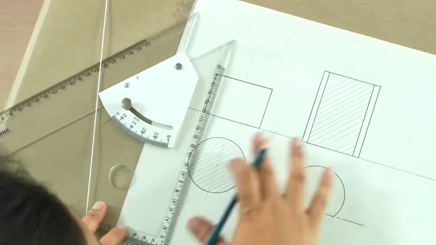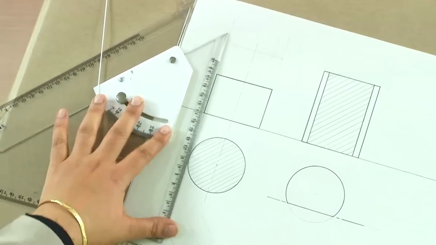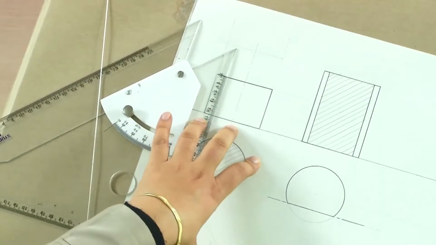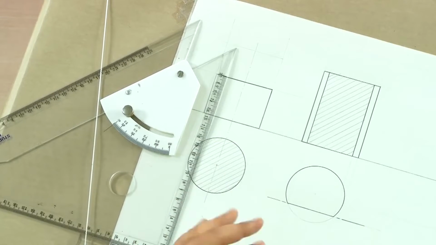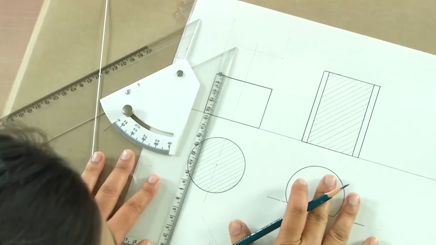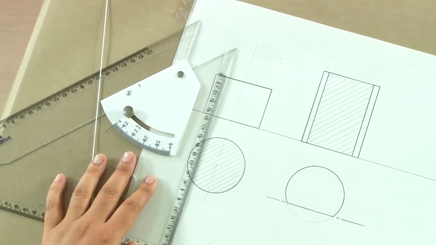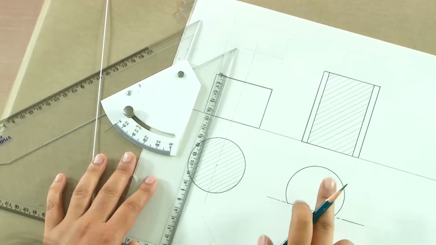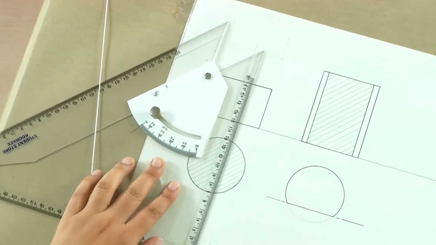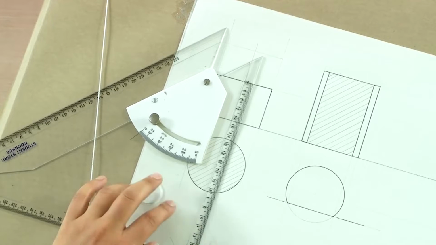So, these are the two conditions where the section plane is parallel to one of the reference planes and perpendicular to the other reference plane. This is a very simple condition. Now, just imagine that in this condition, what if the section plane was perpendicular to both the planes?